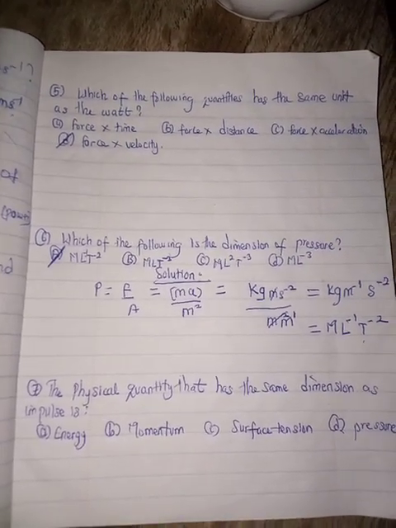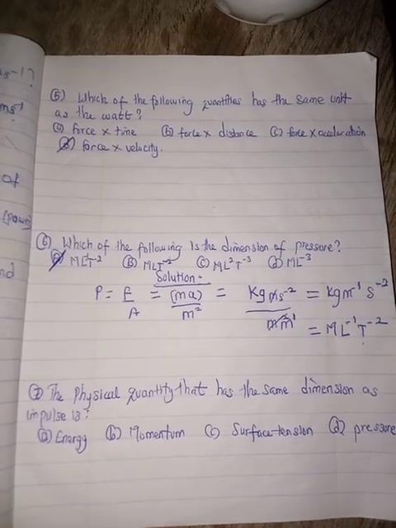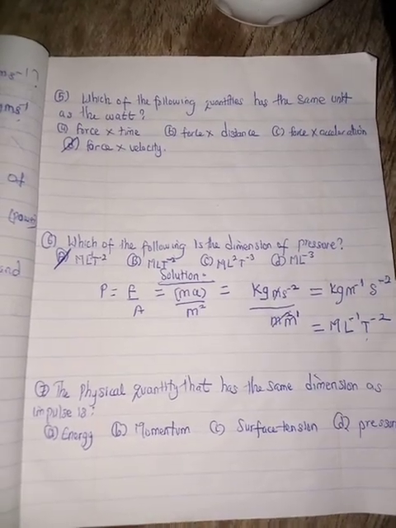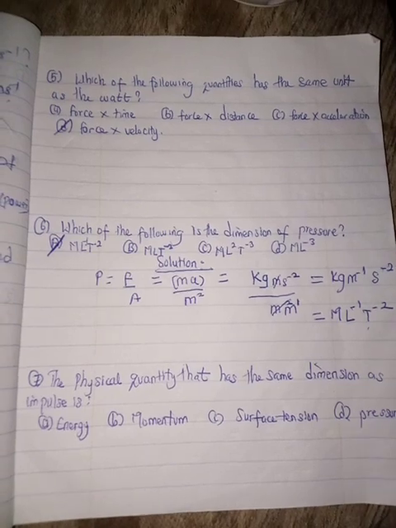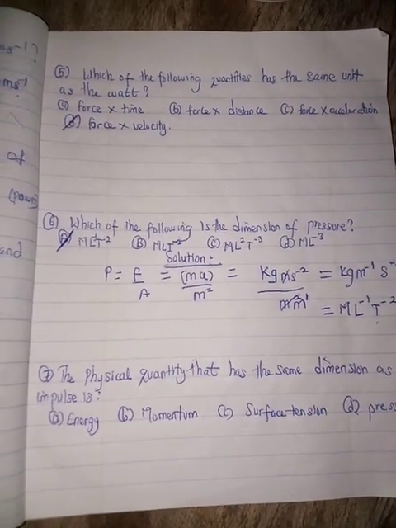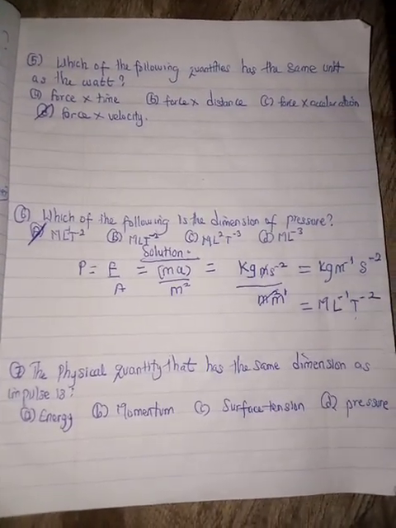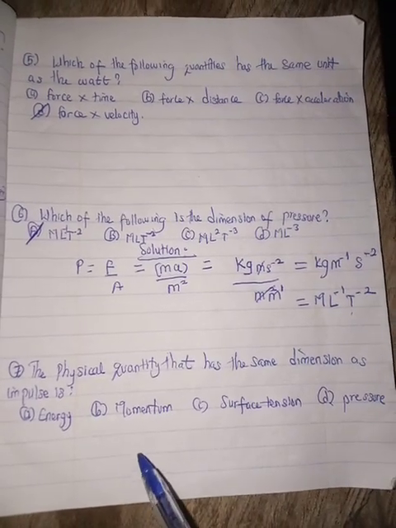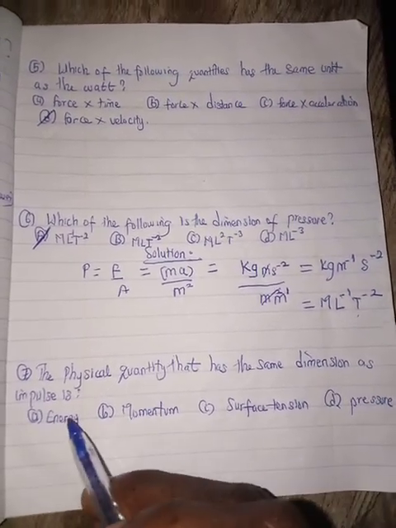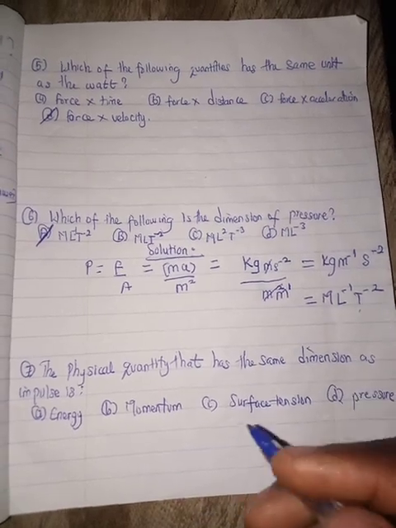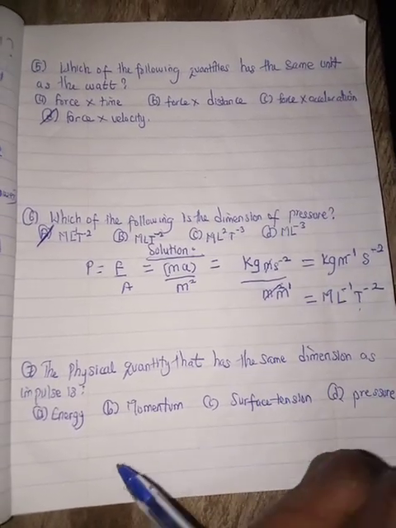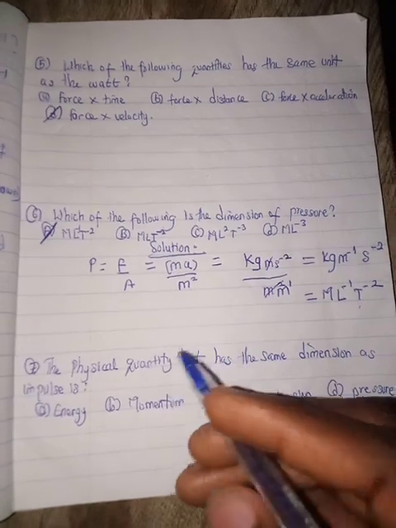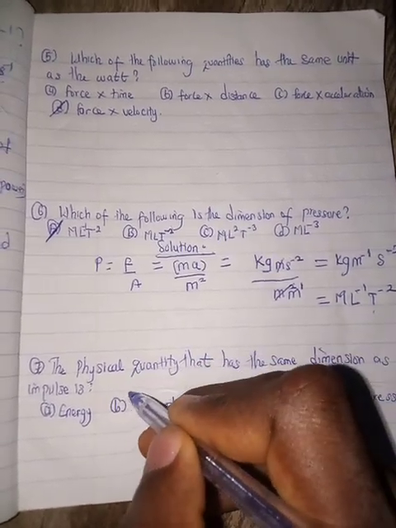So number 7, the physical quantity that has the same dimension as impulse is what? I've already proved it. This one came in another form, though I've already solved it before, so I will just take it. Momentum is equal to impulse, so the unit is the same. Change in momentum equals impulse. Remove that change, momentum equals impulse. So I will take B.